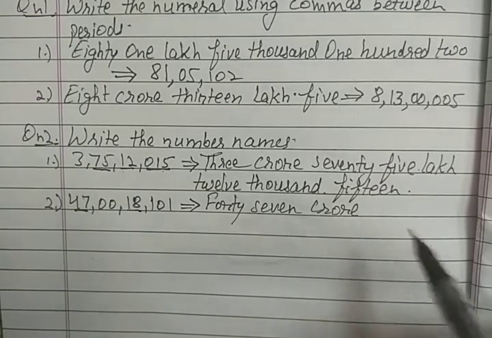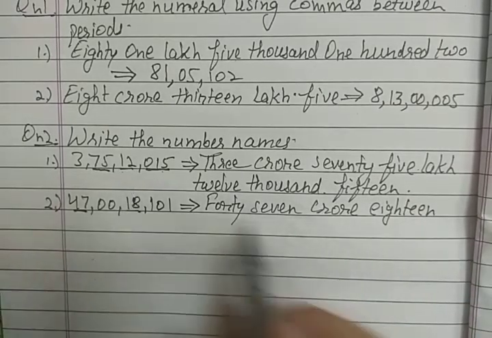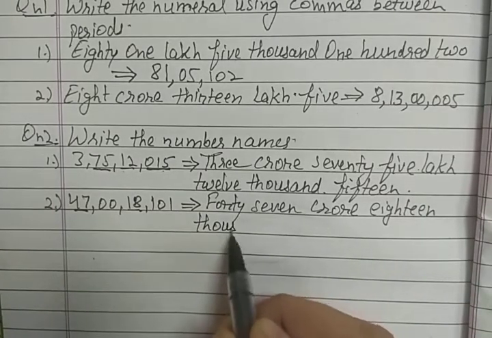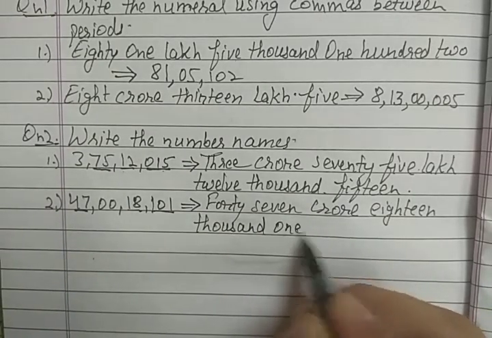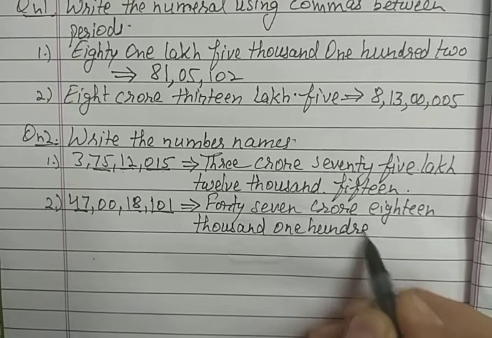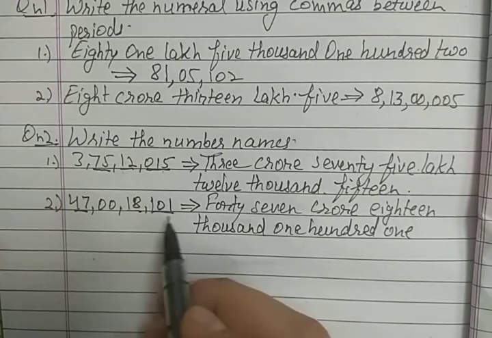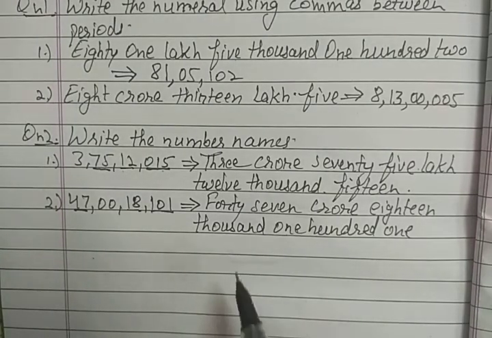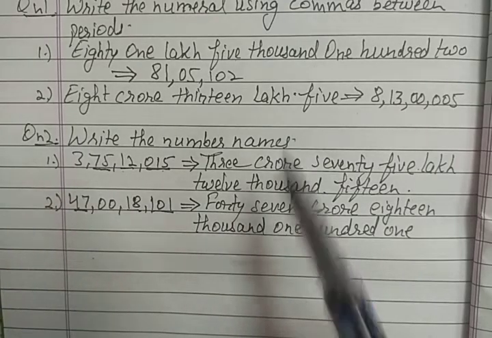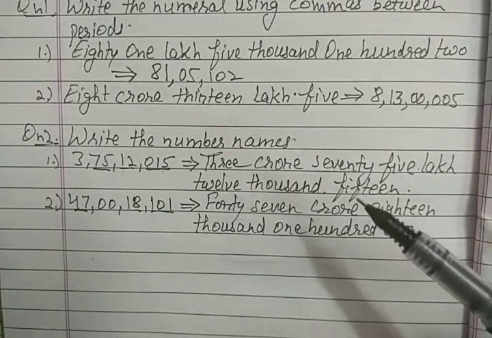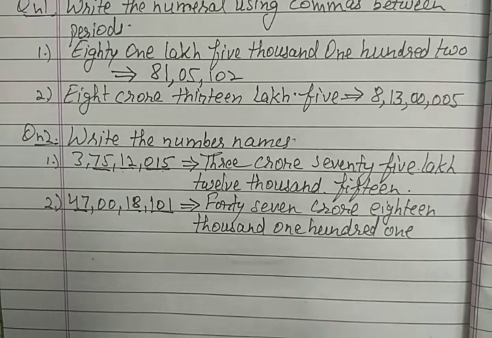This is 18. So we'll write 18. 18 comes under which period? Thousand. And then we will read these 3 digits together. That is 101. And we never write the period of ones. So this is the number name. So it is 47 crore 18 thousand 101. So in this way we can read and write the number names and numerals of 9-digit numbers or up to 9-digit numbers.